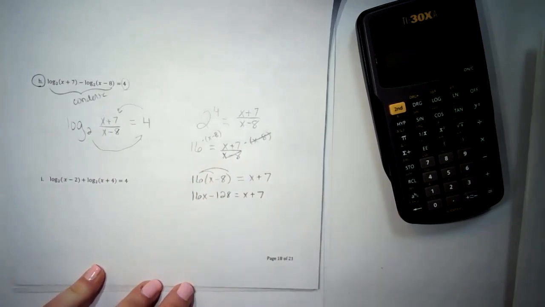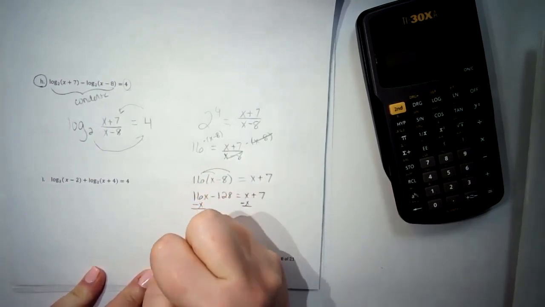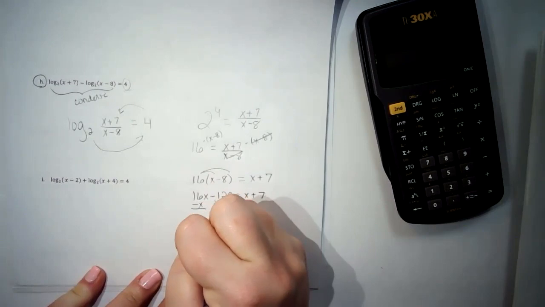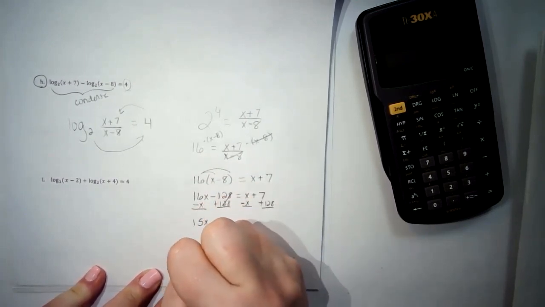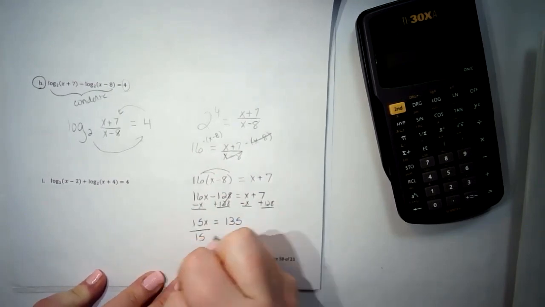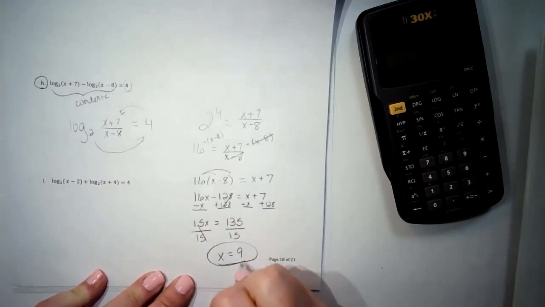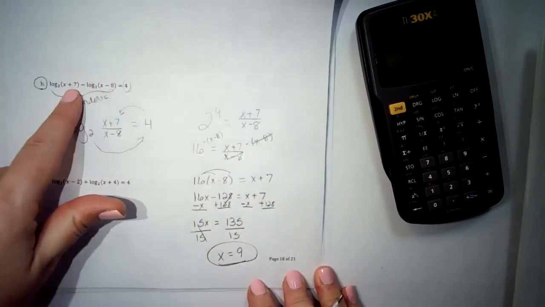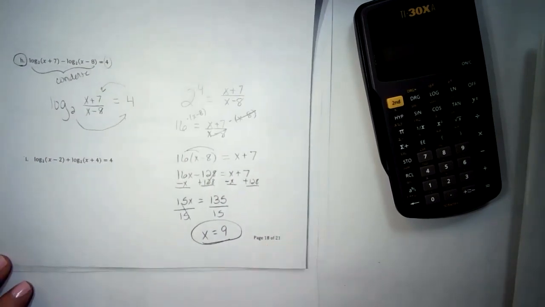And then I'm just going to solve for x. So if I subtract x from both sides, and I add 128 to both sides, I get 15x equals 135. Divide both sides by 15, and I get a 9. And that does leave both arguments positive. So that's going to be my final answer.